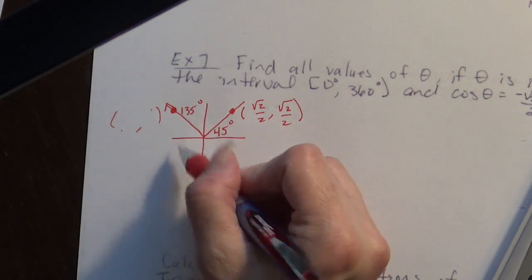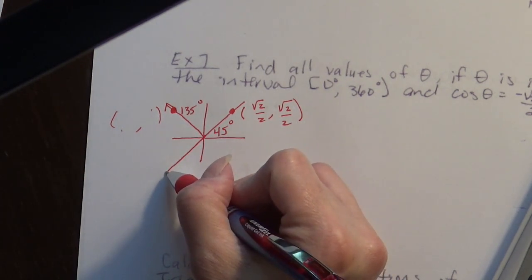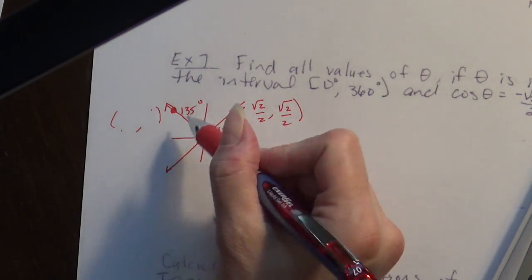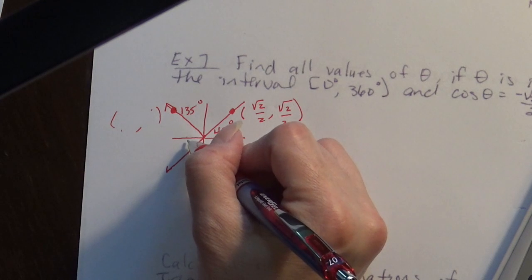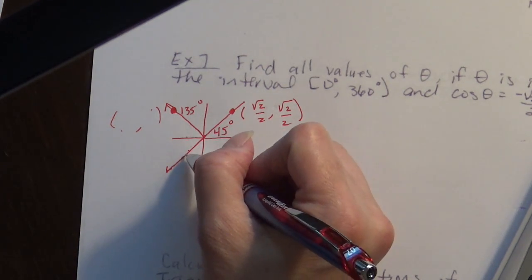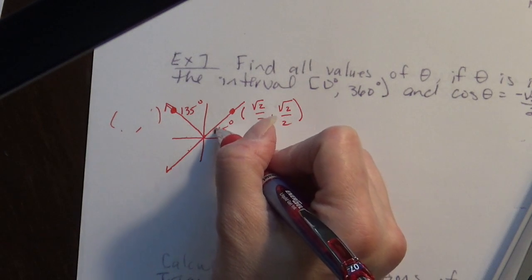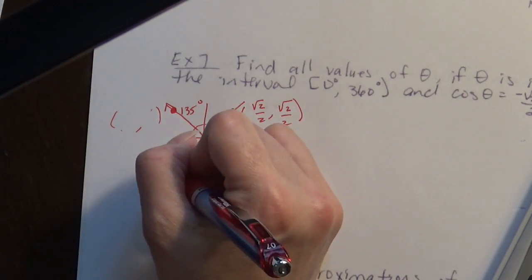All right, and then down here, at another 45 degrees across the x-axis, this one also has reference angle 45 degrees, and the value of this angle all the way around here would be 225.